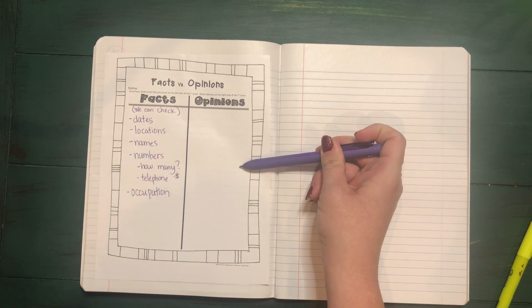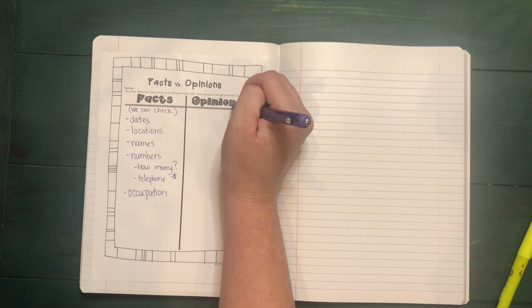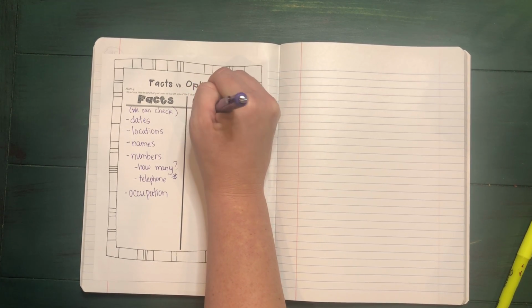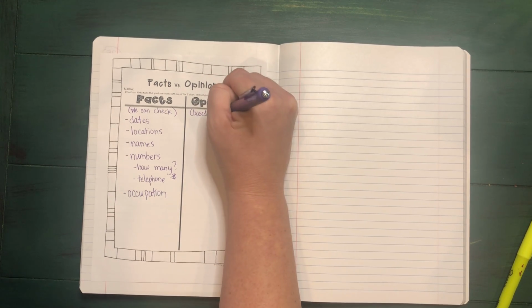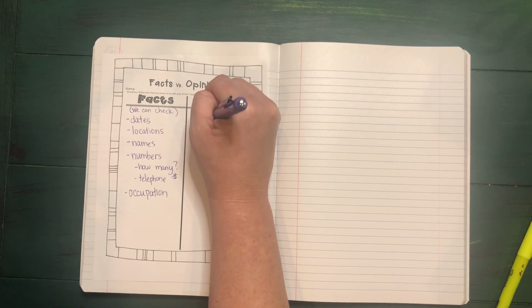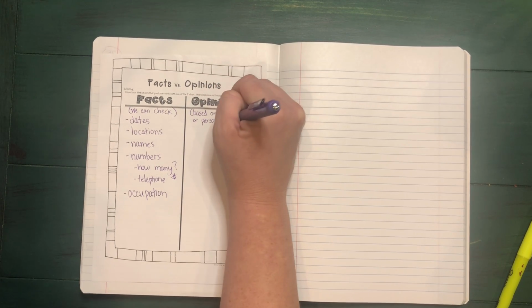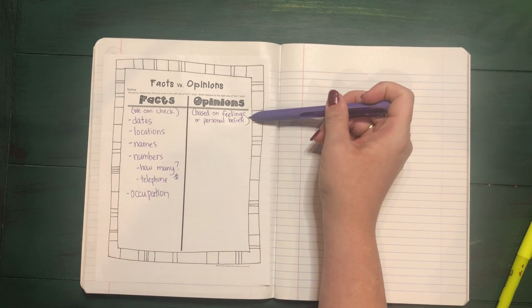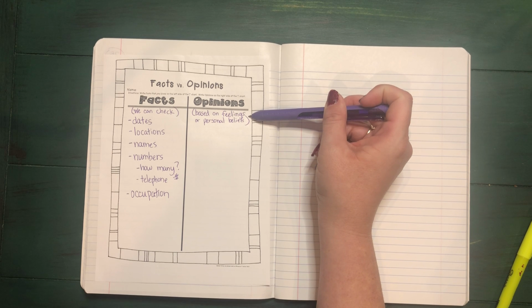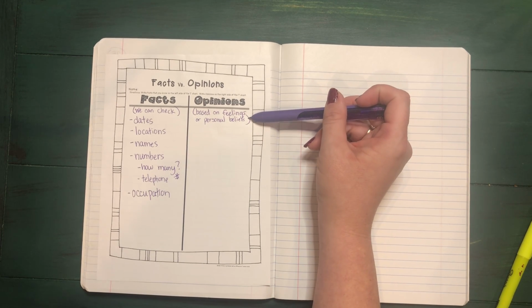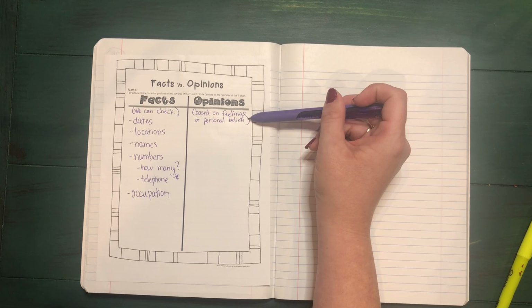When we move on to an opinion, we have to remember that this is based on our personal beliefs. So we're going to put based on feelings or personal belief. So your opinion might not be the same as your brother or sister, or your parents, or your teacher, or your classmate. And your opinion is based on what you feel and what you interpret.